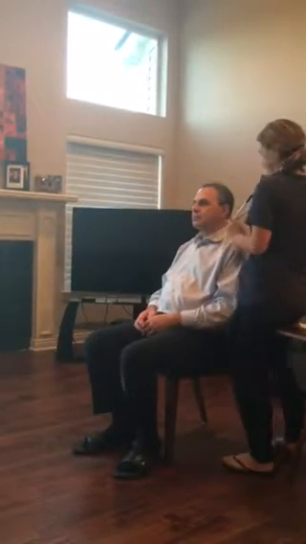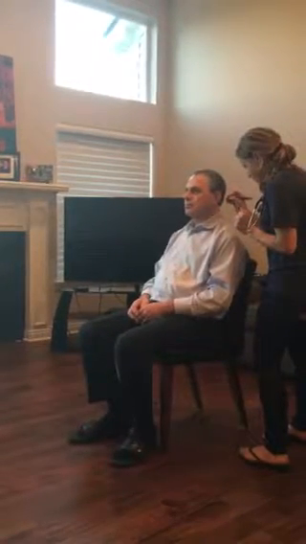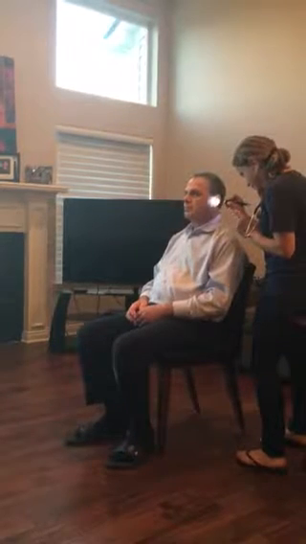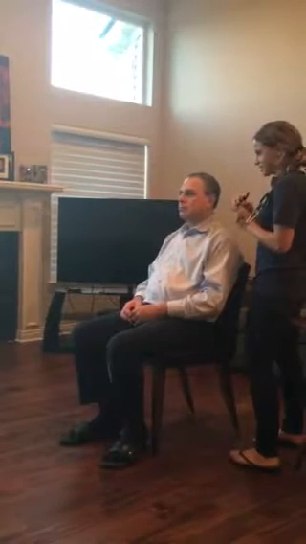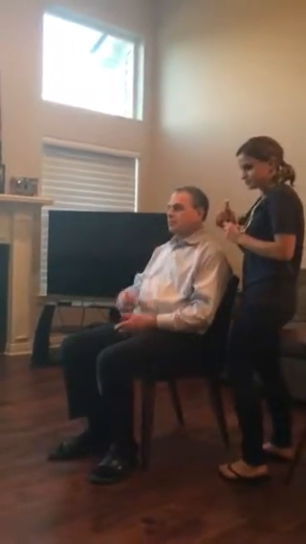In through the external canal, no redness, swelling, or any lesions. Looking at the tympanic membrane, it is also a pearly whitish gray on this side. No swelling, redness, or bulging.